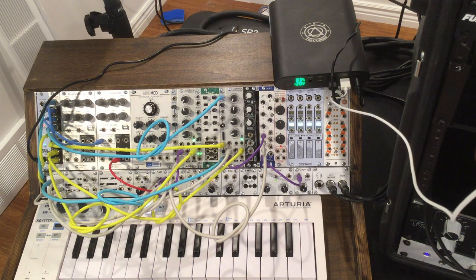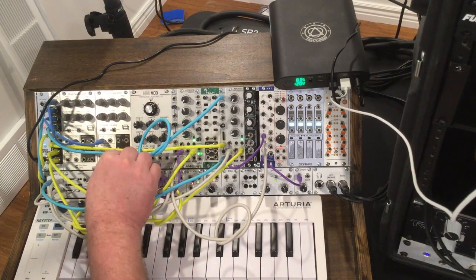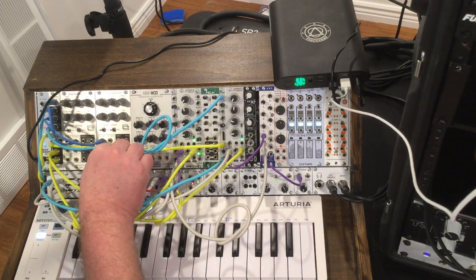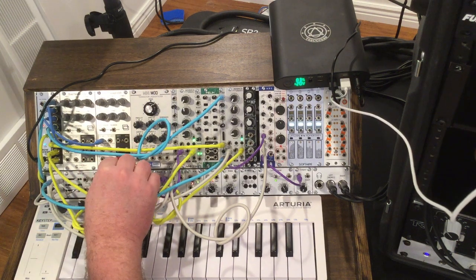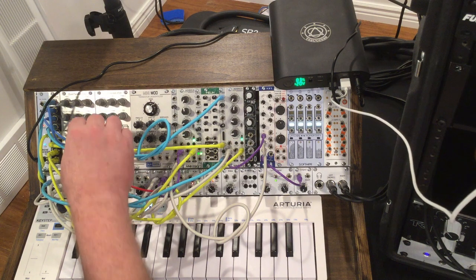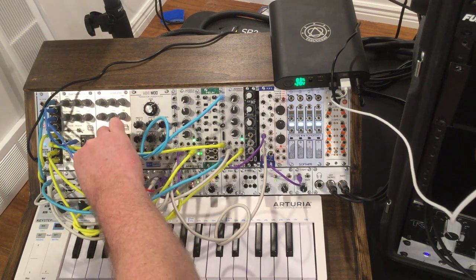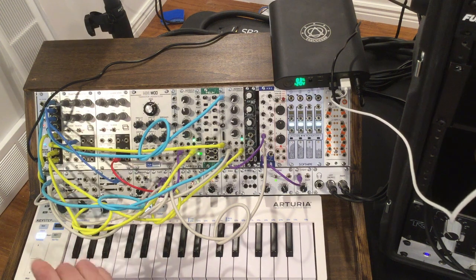Now, if we want this to really be kind of Rhodes-like, we're going to have to do a couple of things. So the first thing we're going to do is, instead of tracking pitch like this, create a mix of signals using this mixer here to create our pitch tracking.